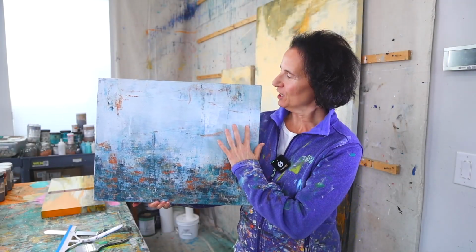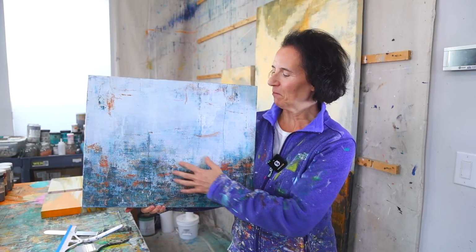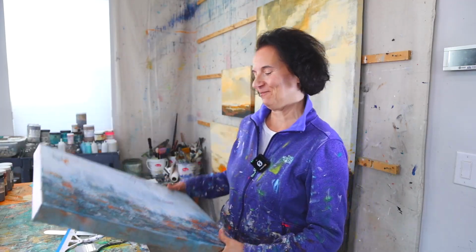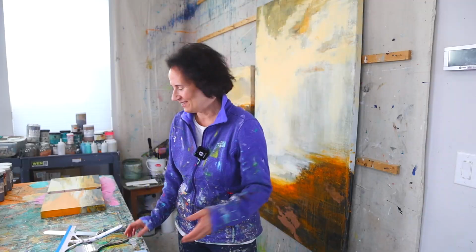Have you ever wondered what it takes to make these unpredictable, unplanned marks in an abstract painting? Well, it's actually quite simple. At some point, you just have to put the brush down and reach for something else.